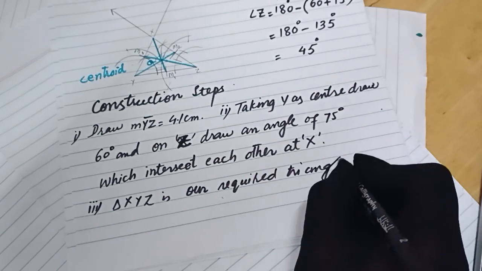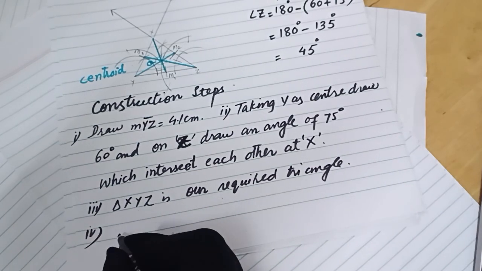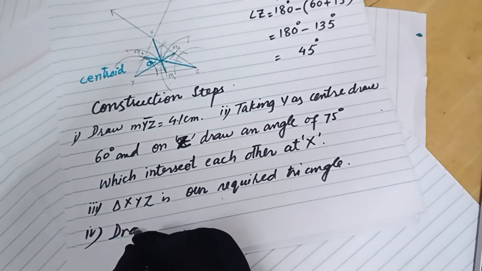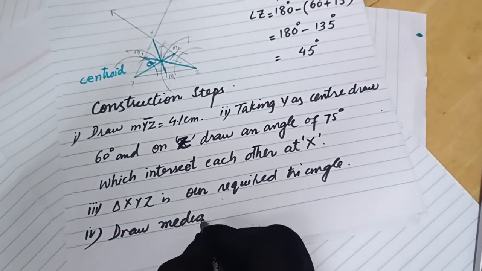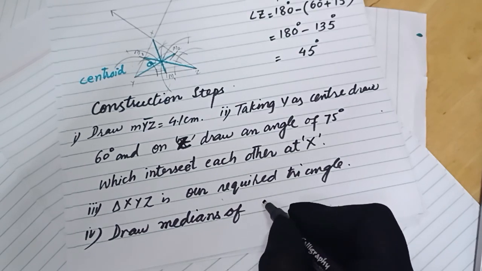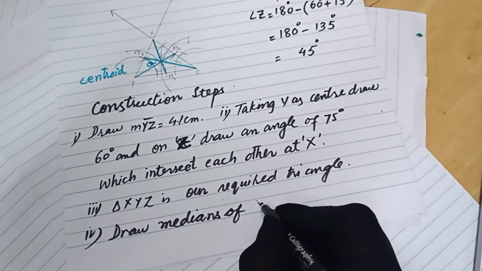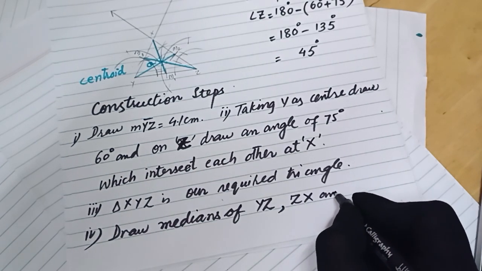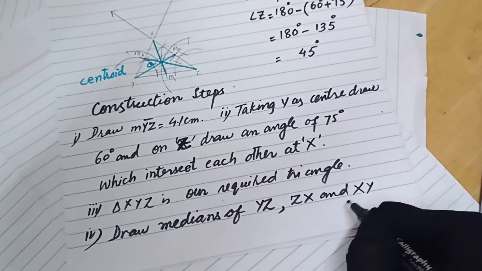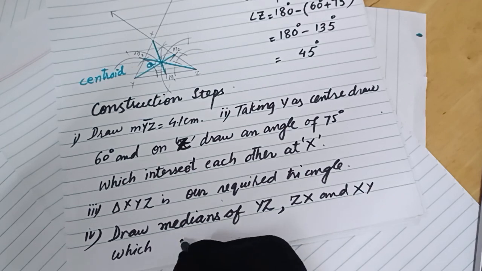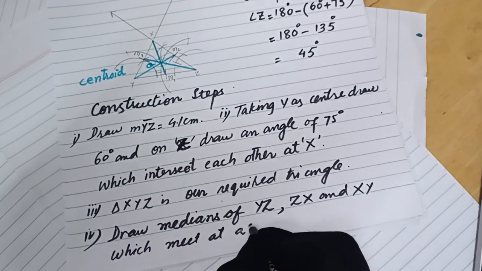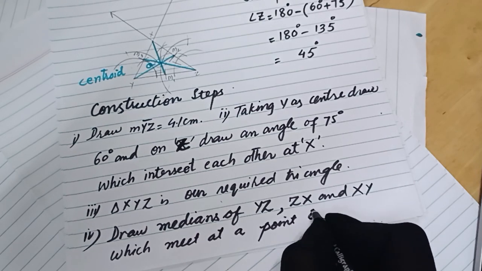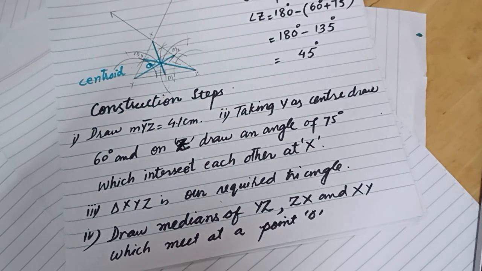After that, the last point you can write is, draw medians of XY, YZ, ZX, which meet at a point O. So hence all the construction steps are done, and the medians of all these sides are joining at this point.